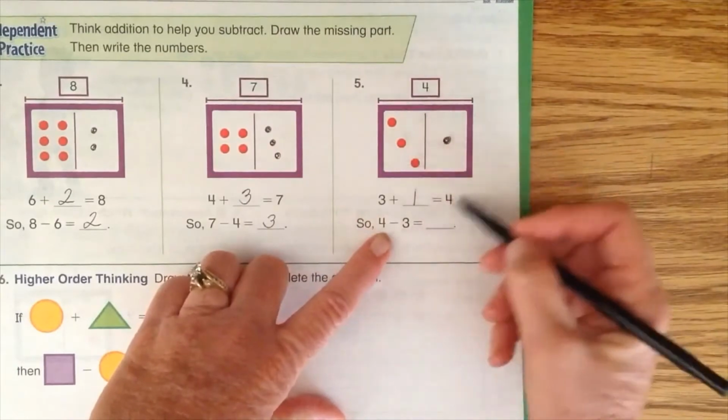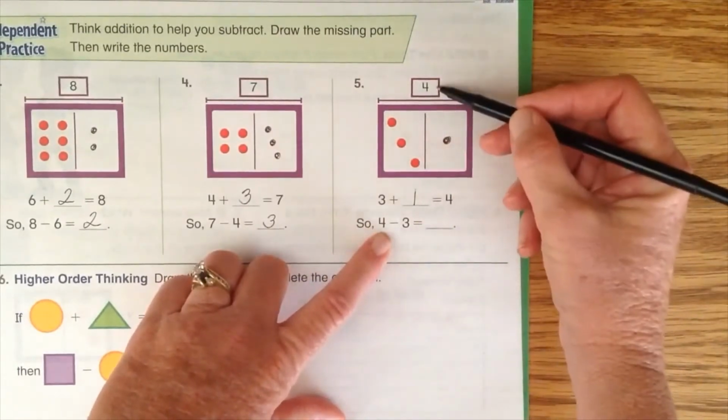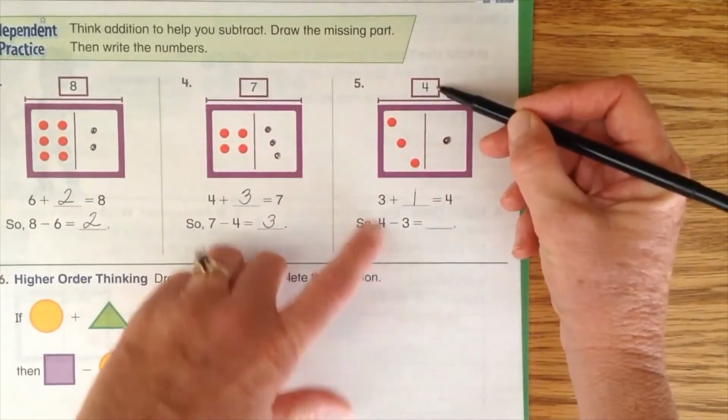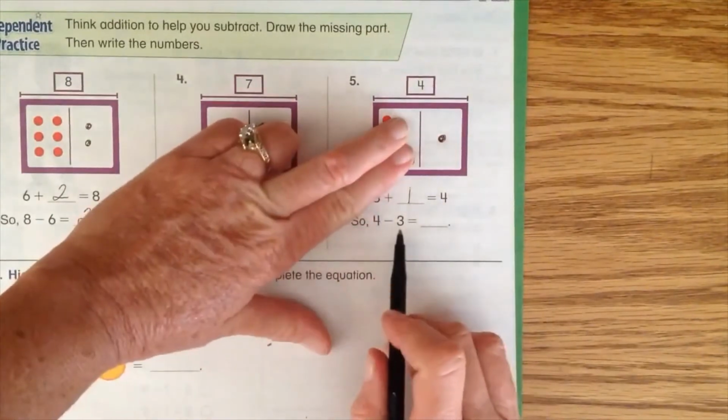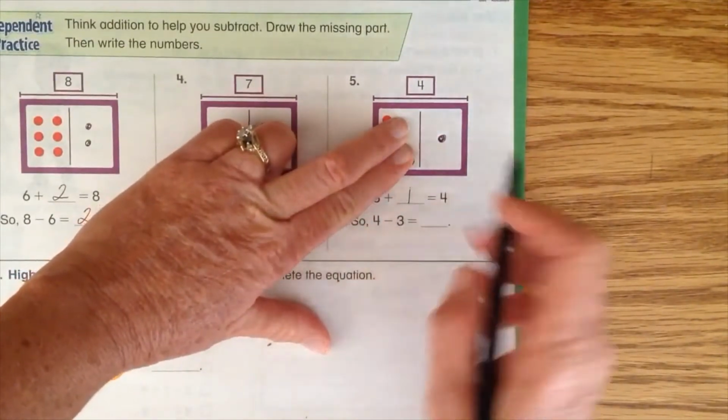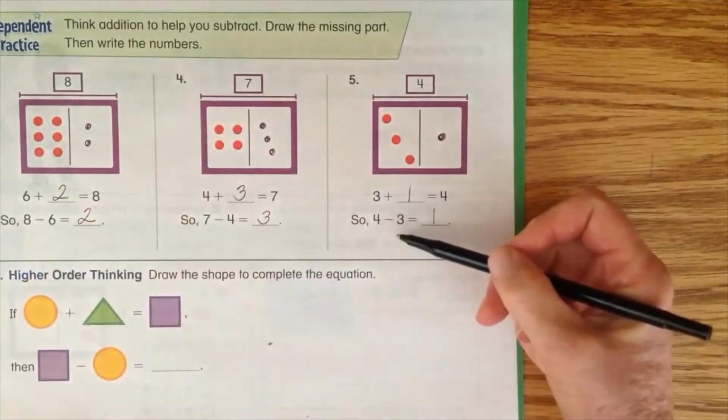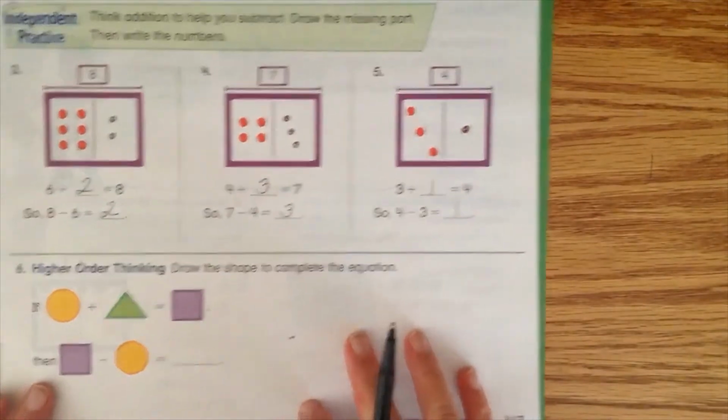If we flip it around to the takeaway, we start with our whole number 4, take away the 3, and we're left with the 1. 4 take away 3 is 1.